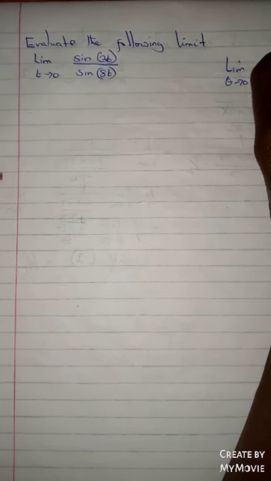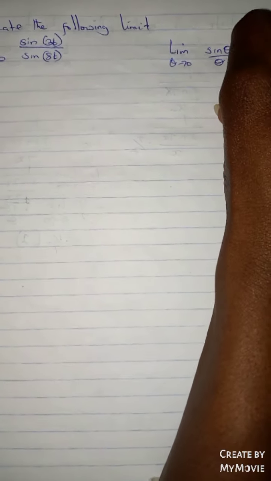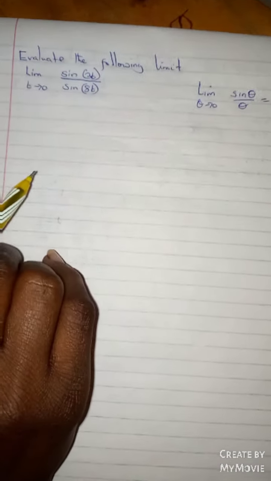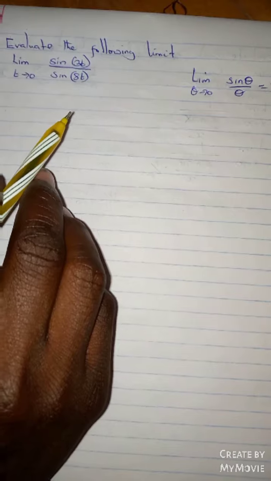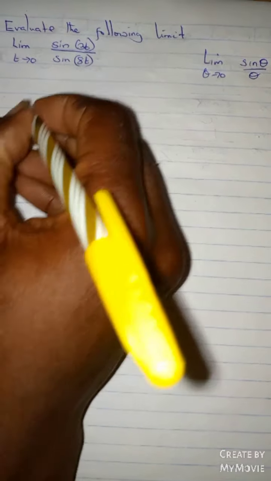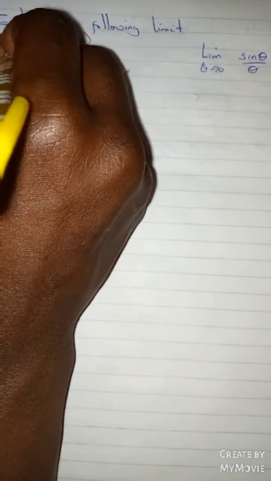But before we continue, I want you to recall this function. As the limit of theta approaches 0, we are saying sine theta over theta is equal to 1. So this is the rule that we are going to apply here, because it is a trigonometric function that is used to evaluate the limits. So that is to say, we are given this function, that is as the limit of t approaches 0.